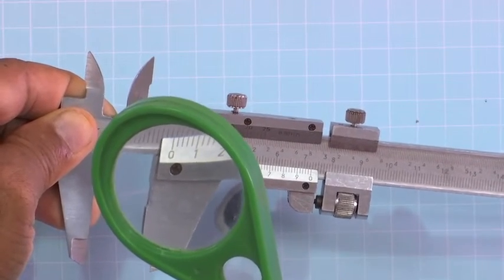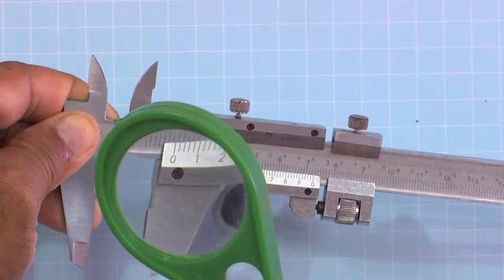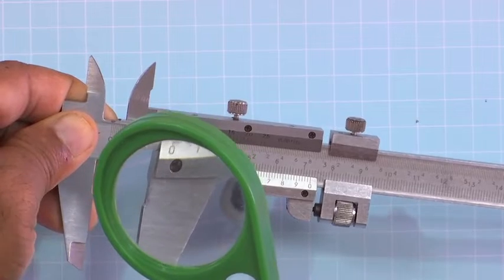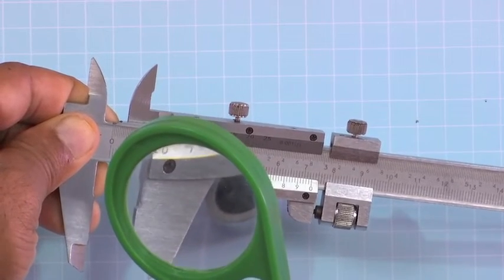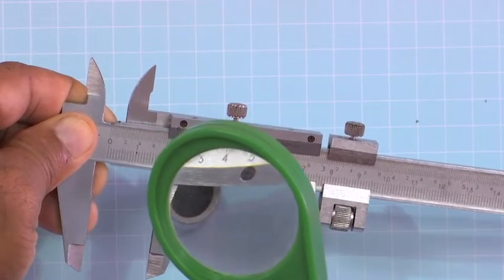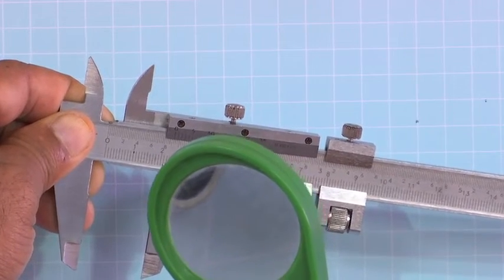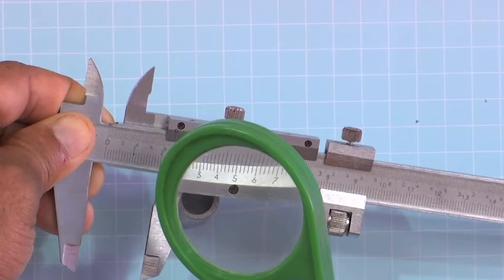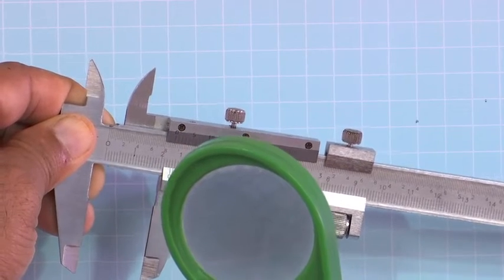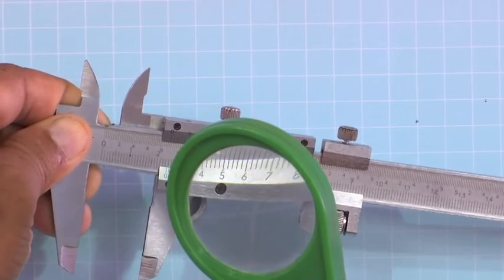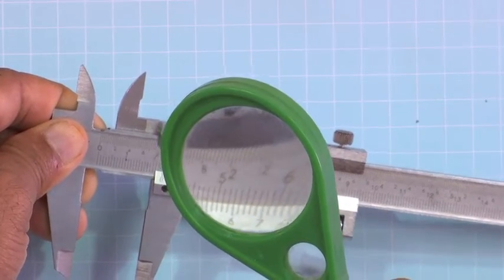So, 2.3 centimeters, and then after that vernier 0, and then I have to see how many divisions coincide with it. So, it is around 25, 26 or 27 division; almost the 27th division coincides.